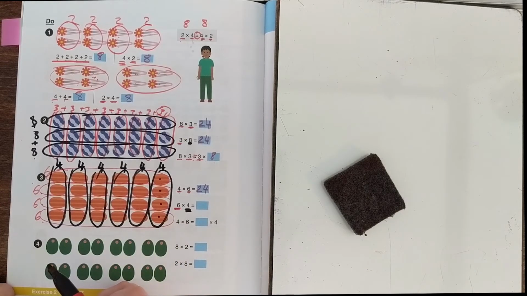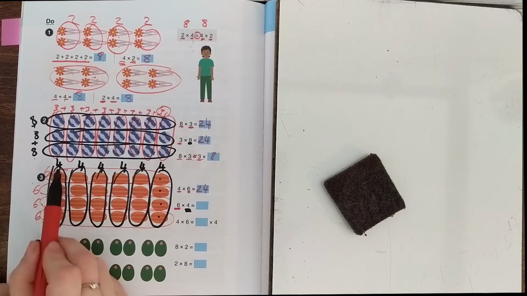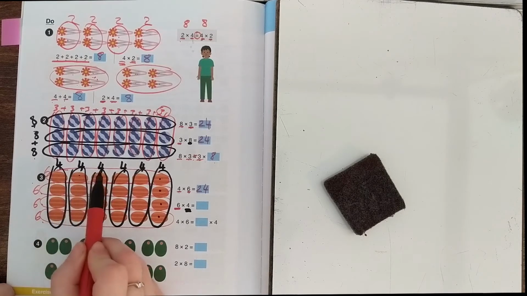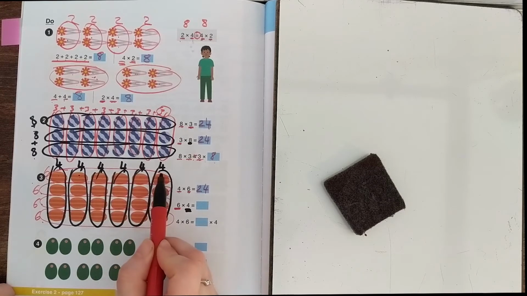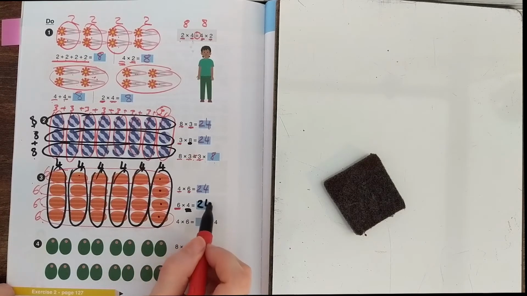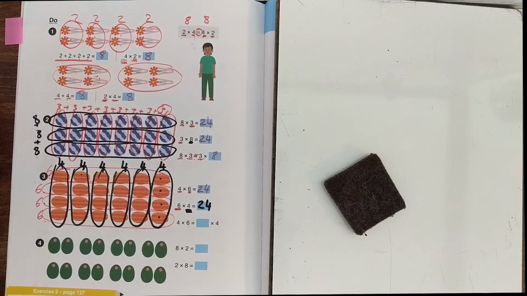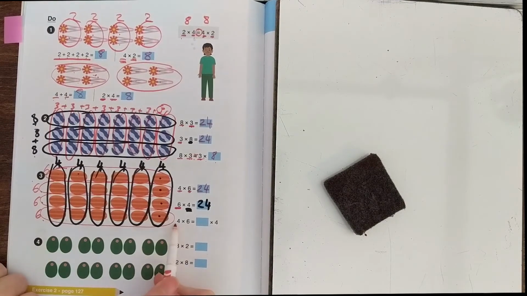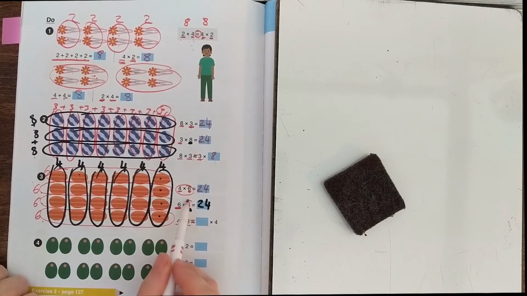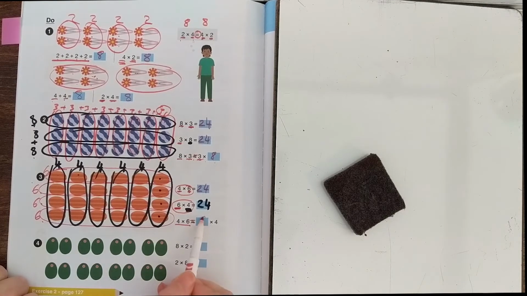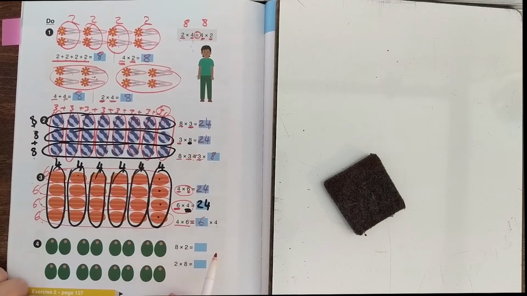That means I'm going to count by 4s. 4, 8, 12, 16, 20, 24. That means 4 groups of 6 is equal to 6 groups of 4. Right? 4 times 6 is 24. 6 times 4 is also 24.